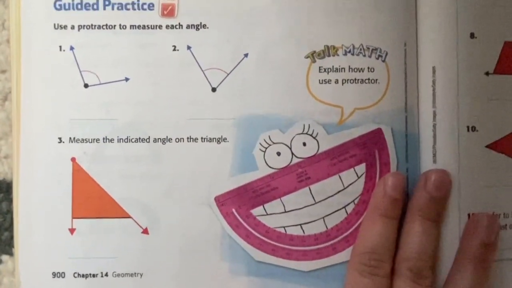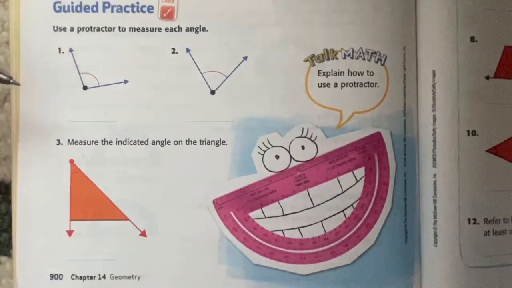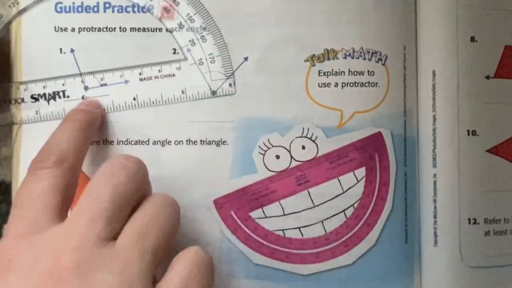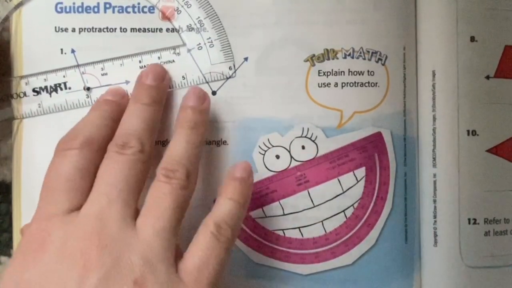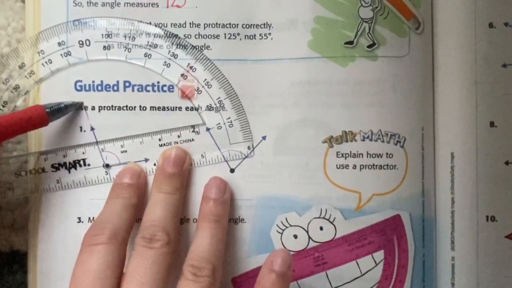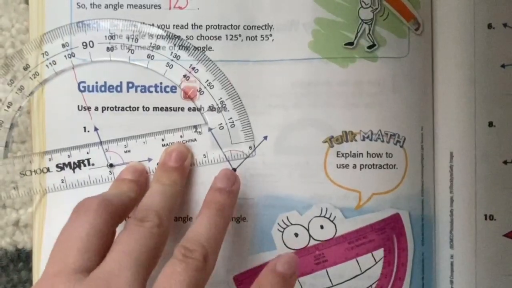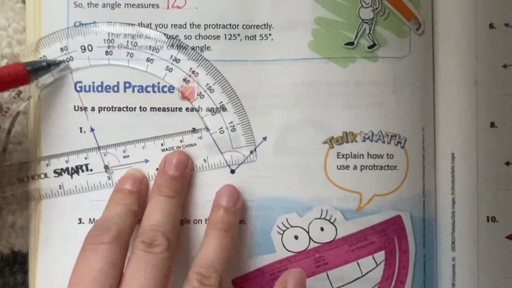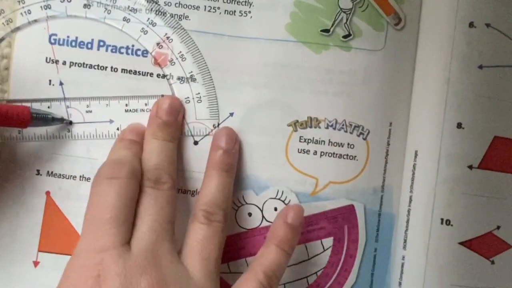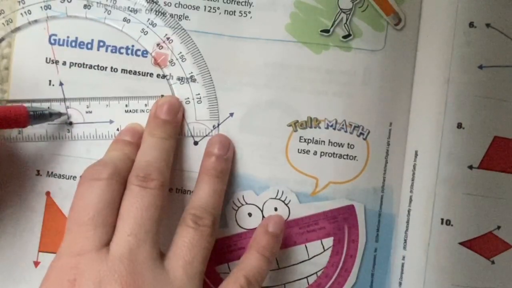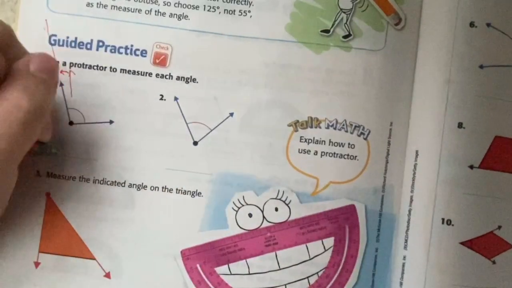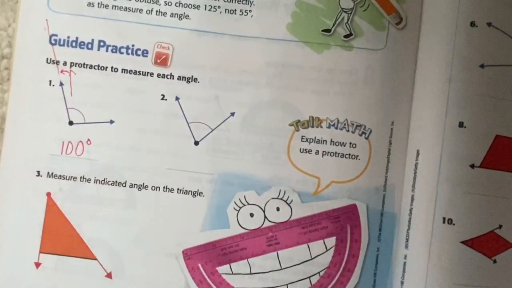All right. Number 1, use a protractor to measure each angle. This one looks about 90, could be a little bit more. Let's check. I'm going to take my center, putting it on the end point, lining up that line there. And this line, you could draw a little imaginary line that goes up. See, it could be 80 or 100. Well, if it was 90 degrees, guys, it would come up this way. So it's an obtuse angle, which is 100 degrees, greater than 90.